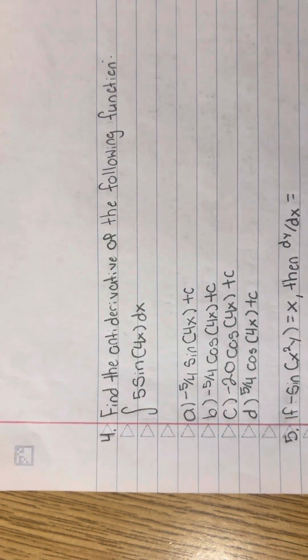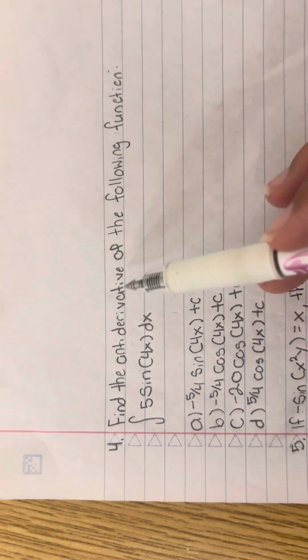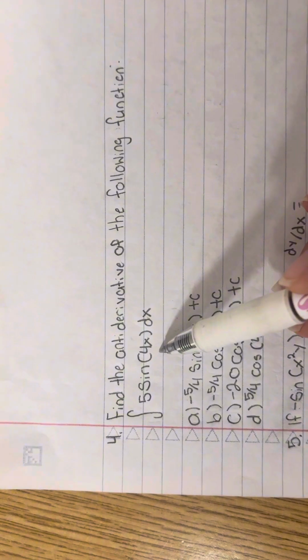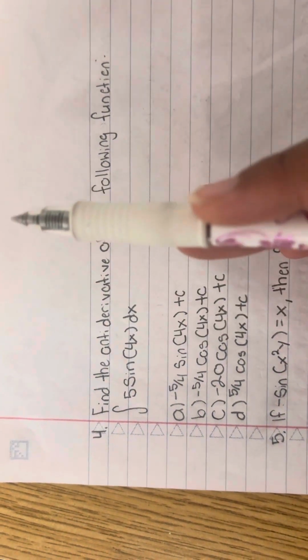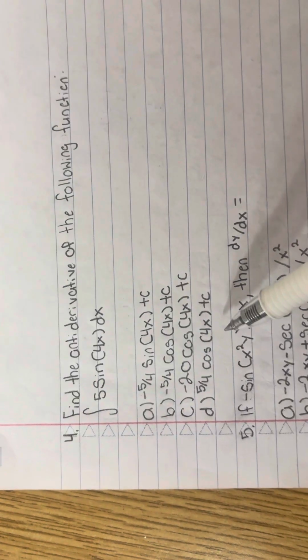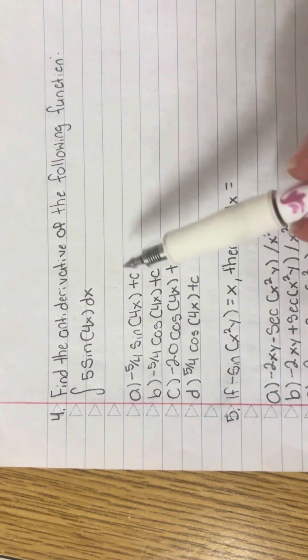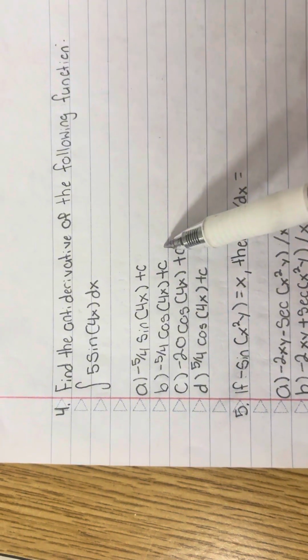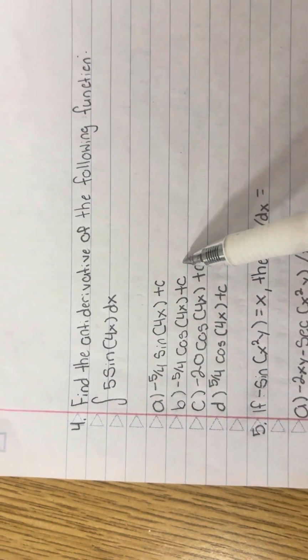All right, guys, it's back to Big N, and this question is asking to find the antiderivative of the following function. 5 sine of 4x, that's it. So the correct answer is -5/4 cosine of 4x. The correct answer is B.